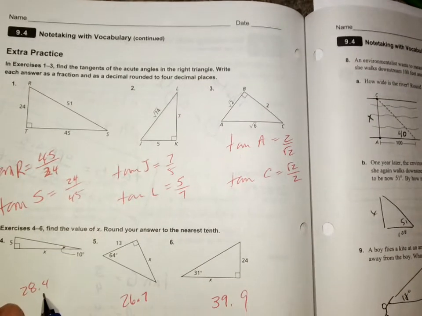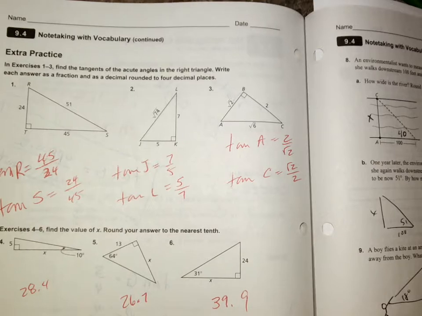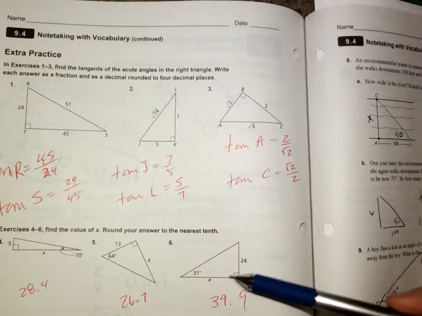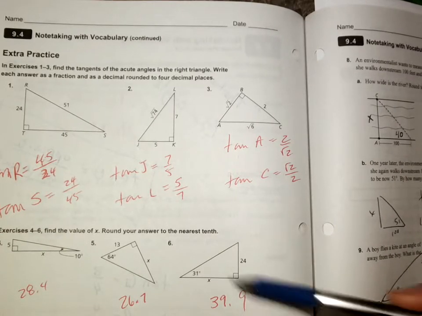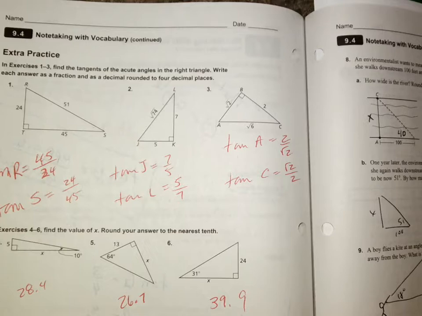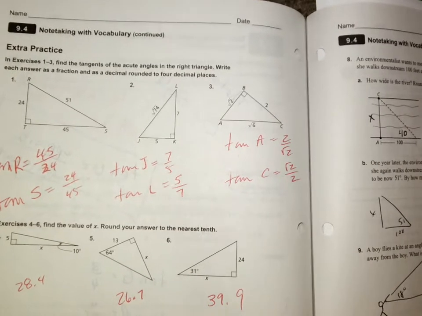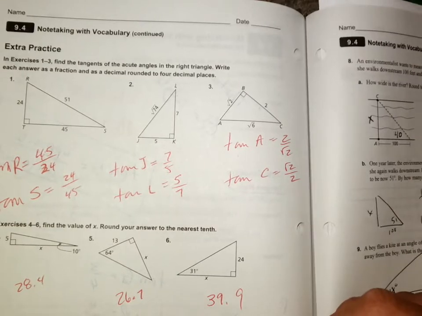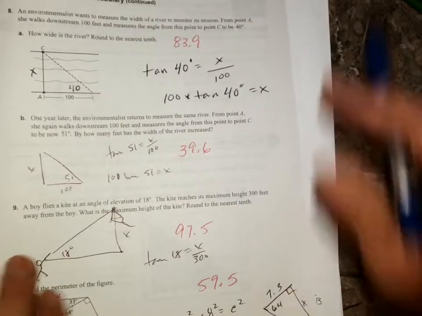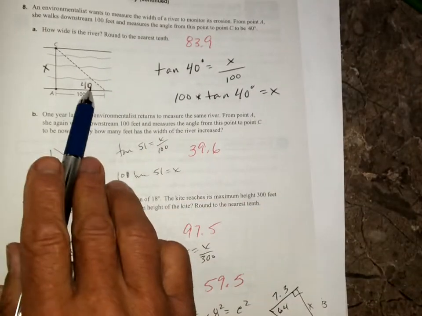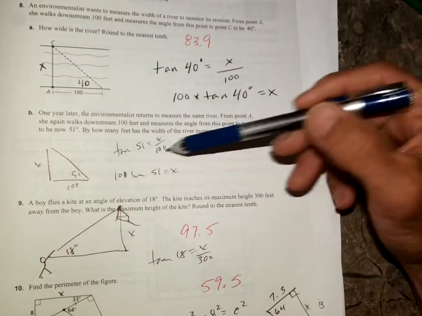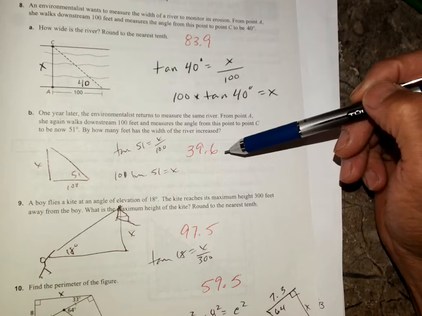4 is a 28.4 after you set up tangent of 10. 5 is going to be 26.7 after you set up tangent 64. 6 is going to be 39.9 if you set up tangent of 31. If you make a little triangle on this one, you'll see that this is 3 over 4, but the other angle is going to be 4 over 3. On this story problem, set up tangent of 40, and you get it to be about 83.9, but then if you change the angle, it's tangent of 51, and makes the distance a little bit less.